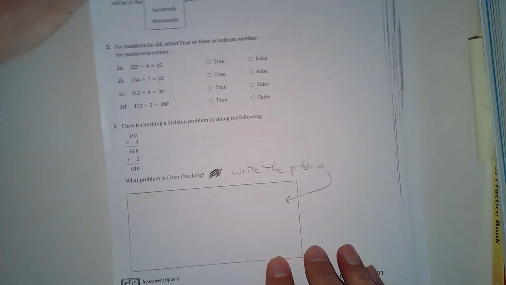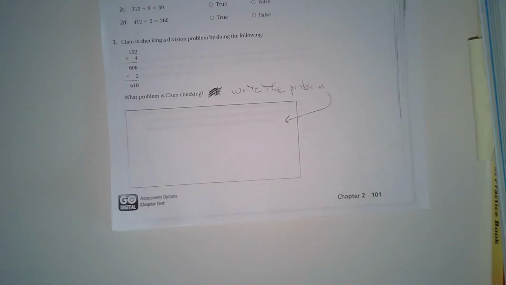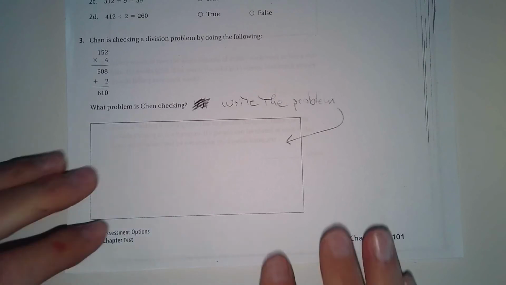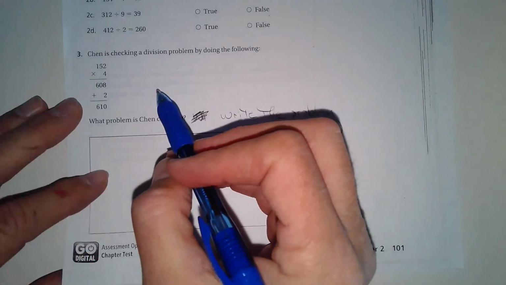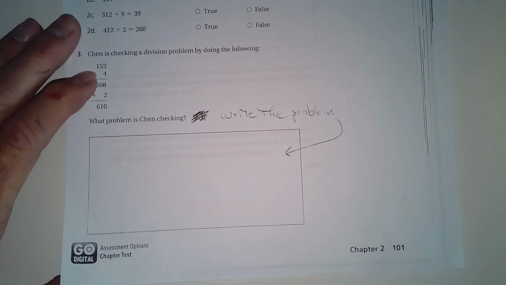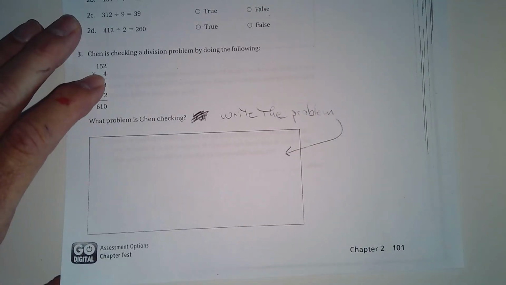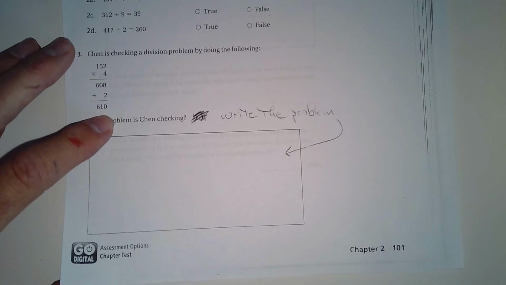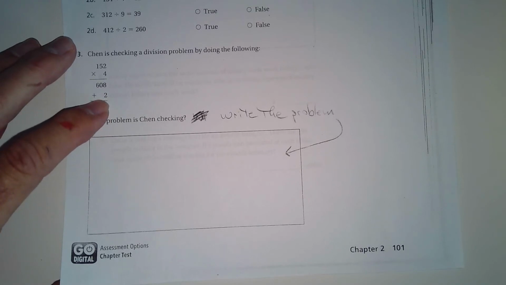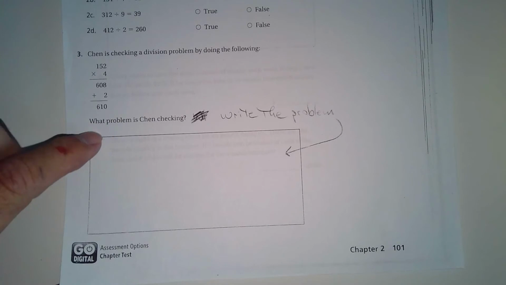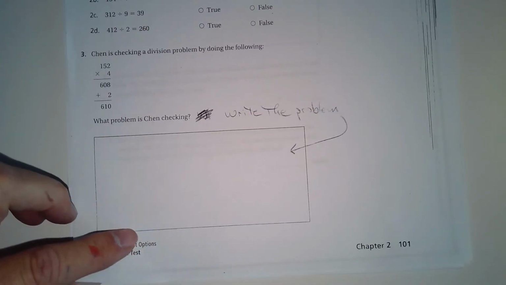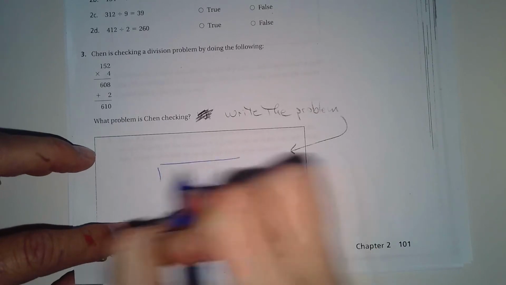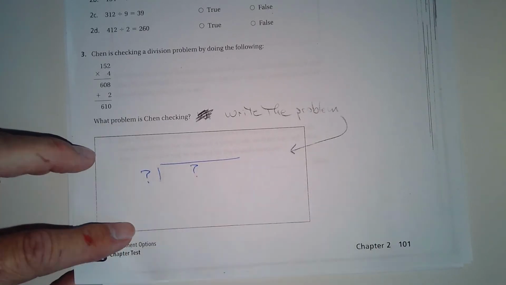All right. Then down at the bottom here, on the first page, it says Chen is checking a division problem by doing the following. He's multiplying 152 by 4, and then he's adding 2. What is the problem Chen is checking? And you need to write the problem. In other words, what is being divided by what?